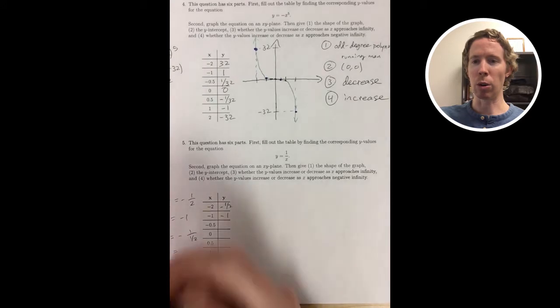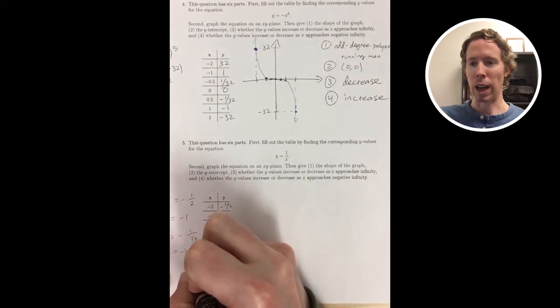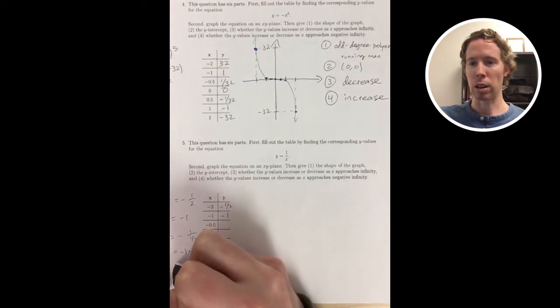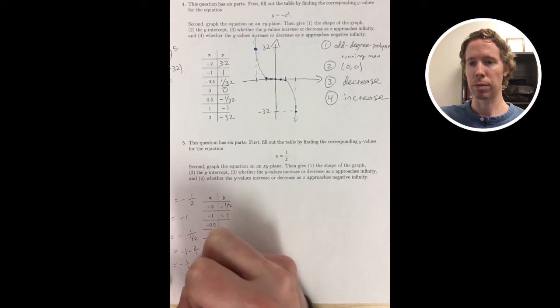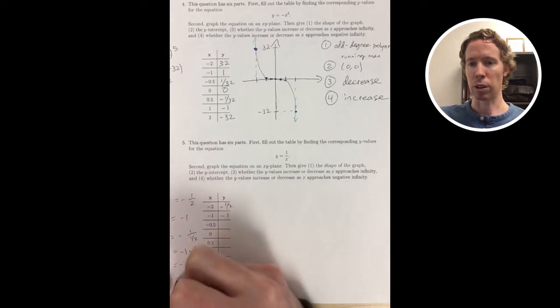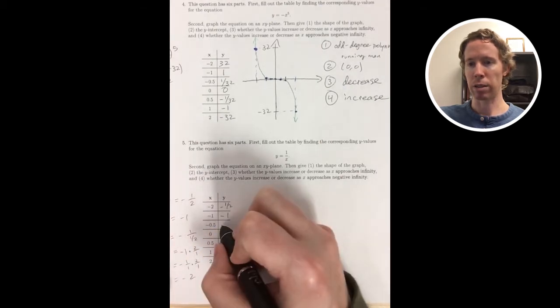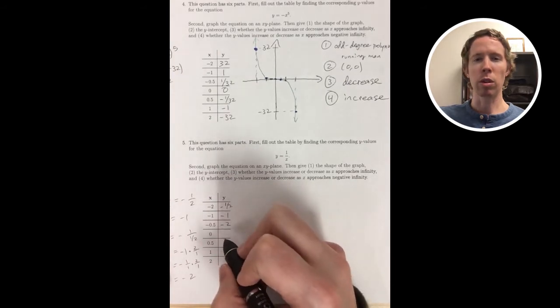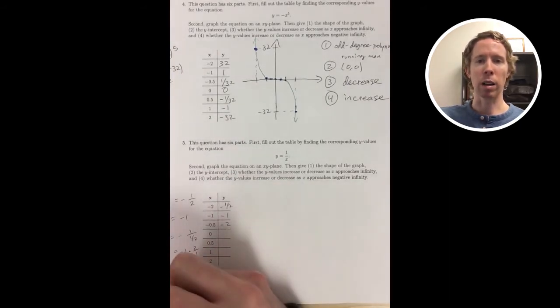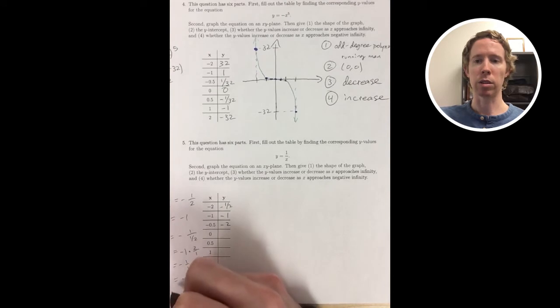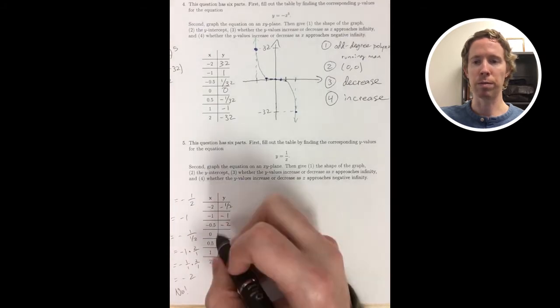1 over 0 actually is not allowed. I guess first we'll do 1 over negative 1/2. Remember, when you divide by a fraction, you're really multiplying by the reciprocal of that fraction. So 1 over negative 1/2 is really 1 times negative 2 over 1.